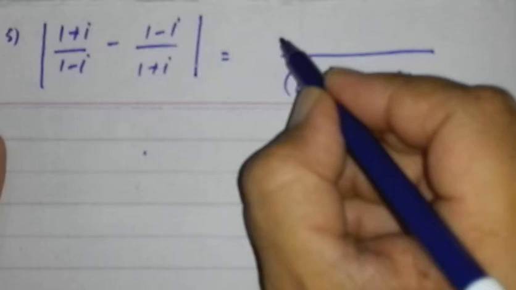Question number 7. Find the multiplicative inverse of Z equals 3 iota plus 2 over 3 minus 2 iota.